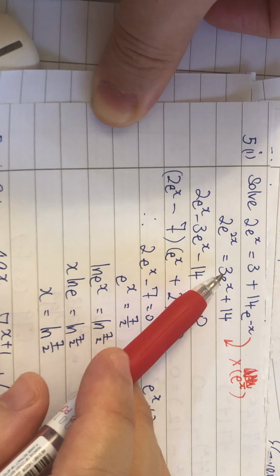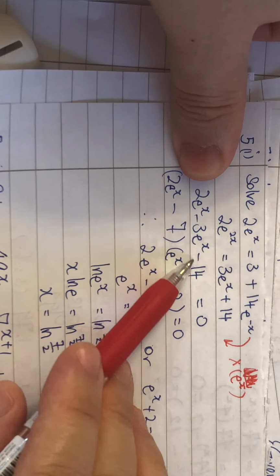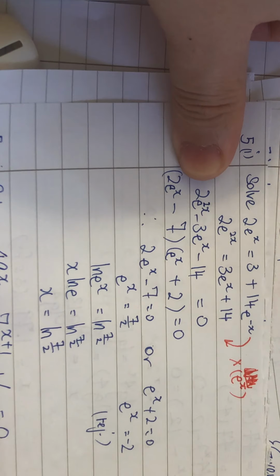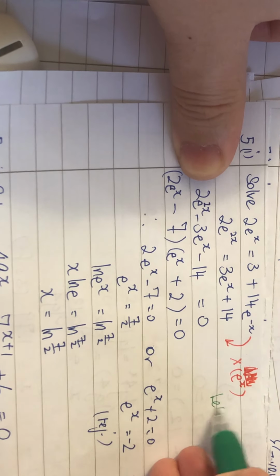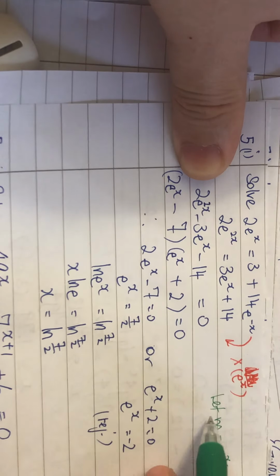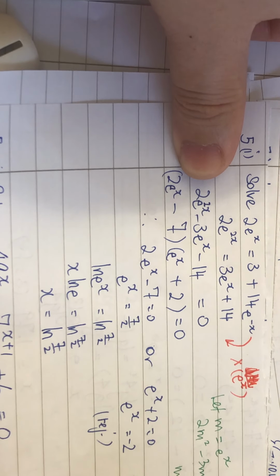Then I convert this into a quadratic form. Hey, I made a mistake here. There's a 2 here, right? So I convert this into quadratic form. Those who don't know what I'm doing, you can let m be equal to e to the power x. Then you will get 2m squared minus 3m minus 14 equals 0. Then you find m equals to something. But then you must remember later to change your m right back to e to the power x. Then you must remember to find your x.